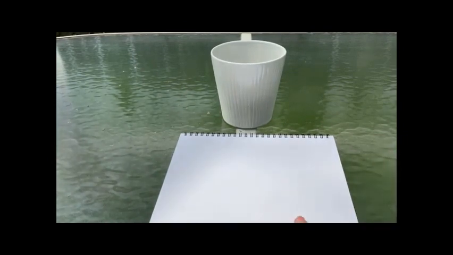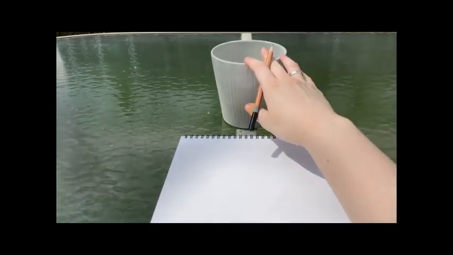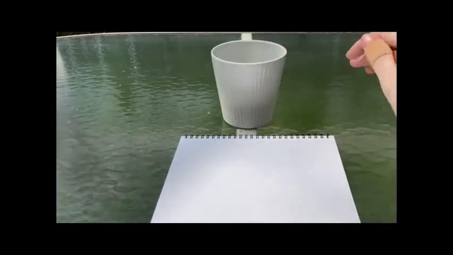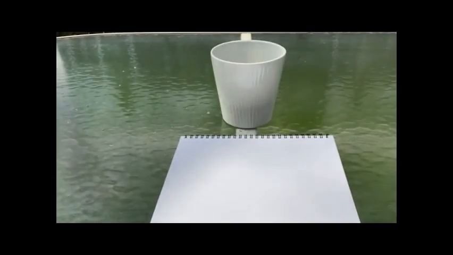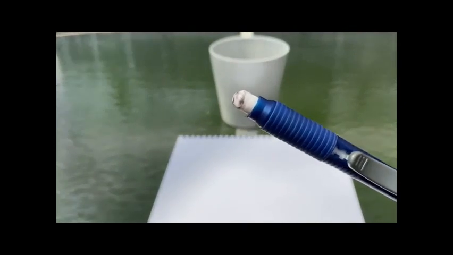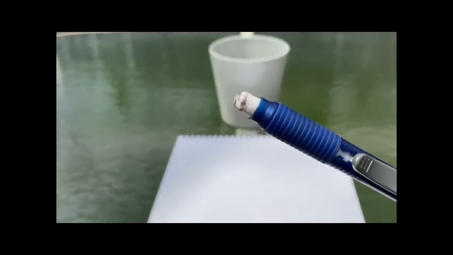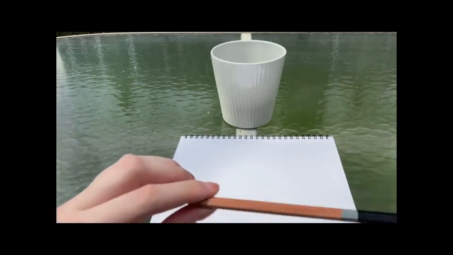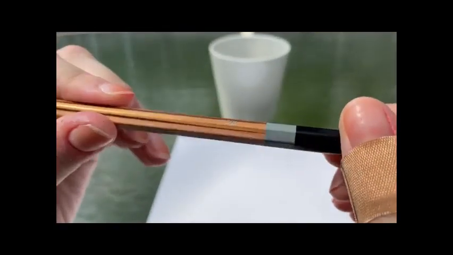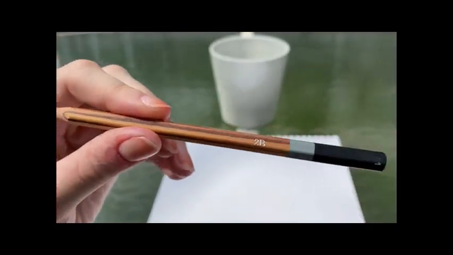So I have this pad of paper. The object I'm going to be using is this, a pencil sharpener. You should be sharpening your pencil throughout the drawing process. An eraser. I like this one because it's small. I can use it to get into smaller areas on the drawing. And then your pencil, I'm using a 2B.